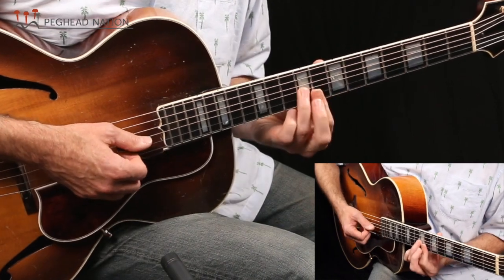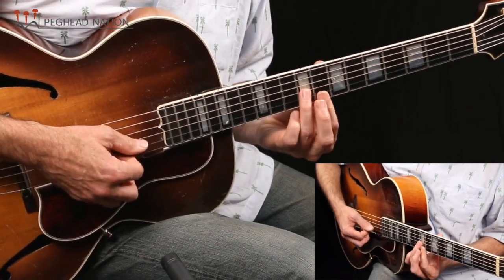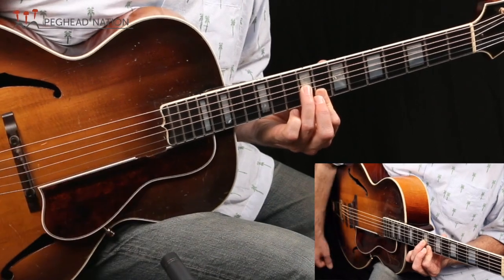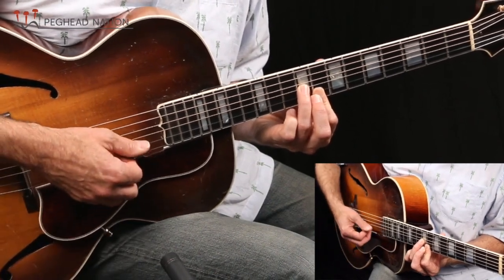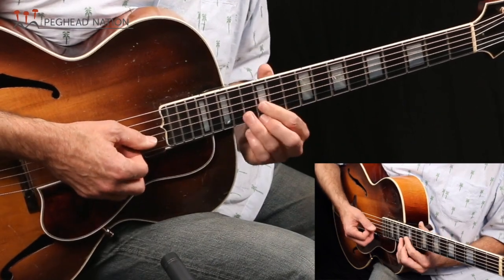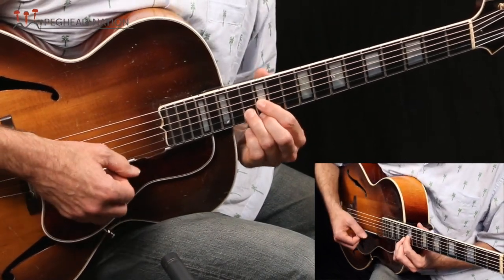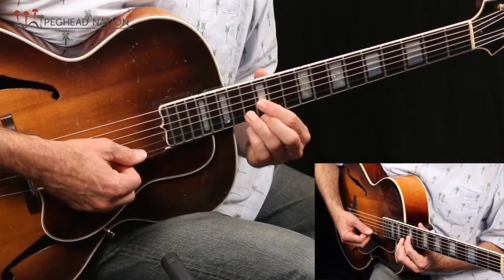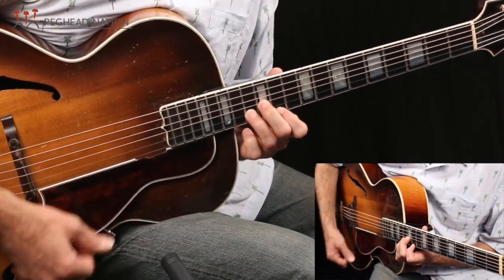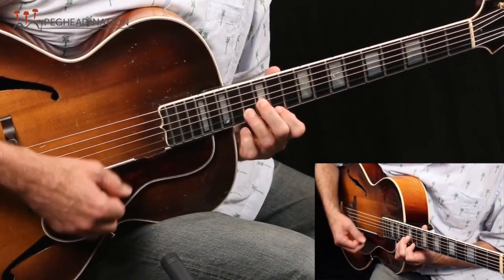In the first inversion, we have the third, the 5, and the 1. If we want to make it minor, we flat the 3rd. In the second inversion, again, we have the 5, the 1, and the 3 now, and we flat the 3rd. We're there, minor.